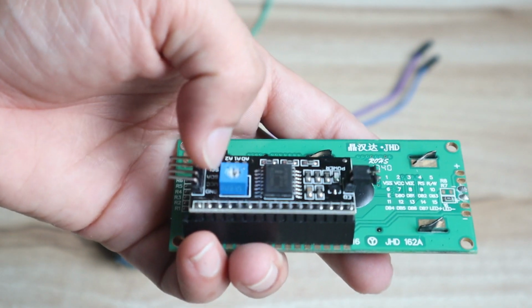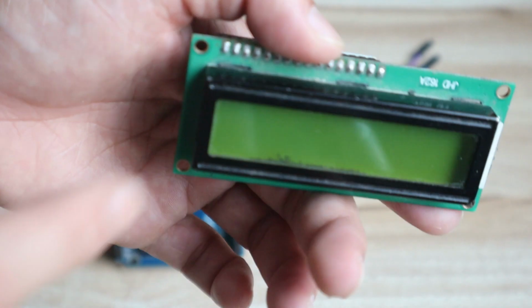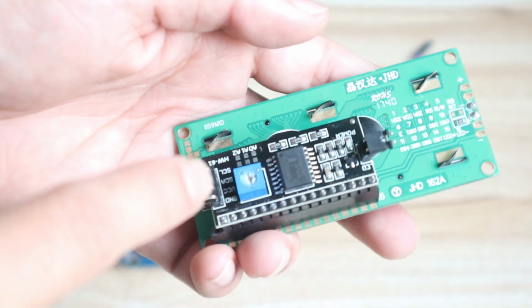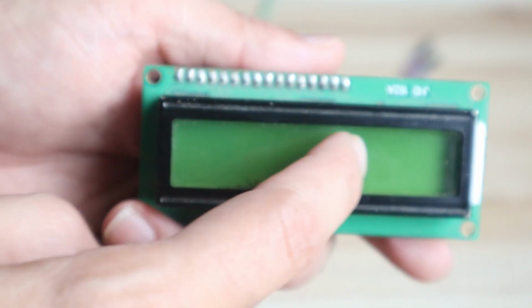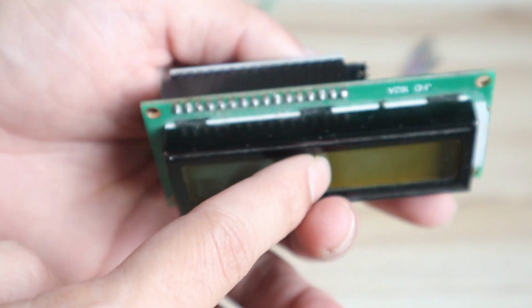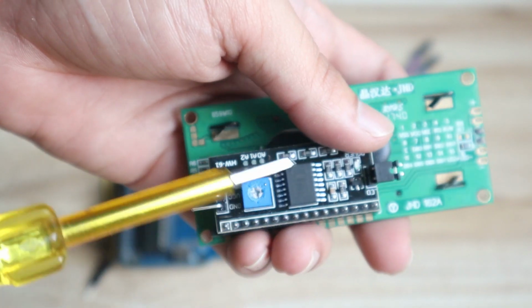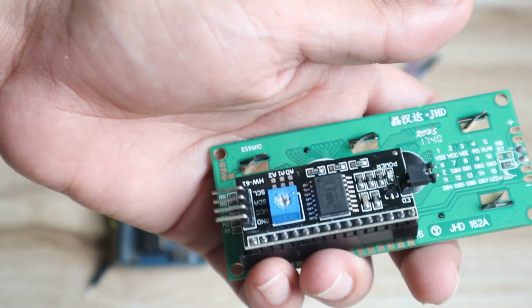that needs to be understood here: this knob is used to adjust the brightness of this LCD. So if you are not able to see your words on the display after flashing the program, just adjust this knob with a screwdriver, like this. You can adjust the knob like this. Okay, so this is the port.